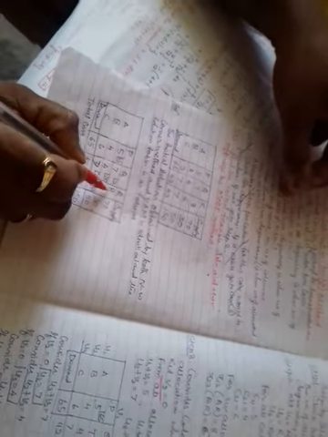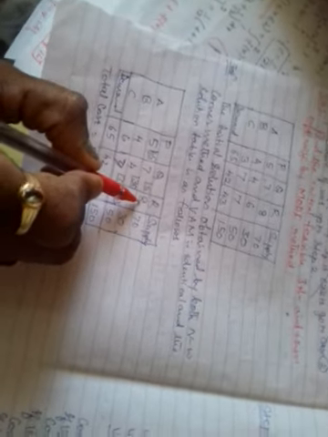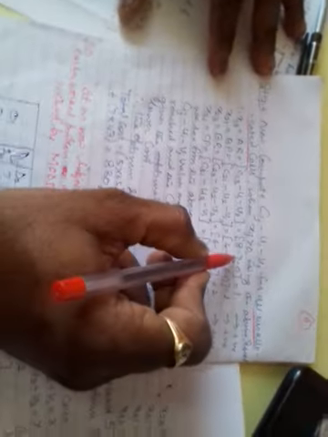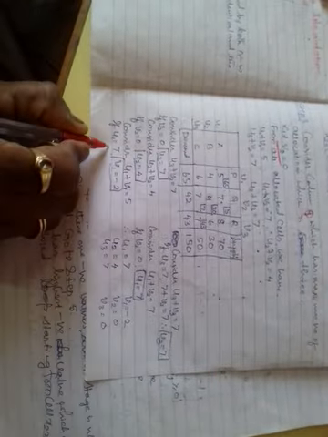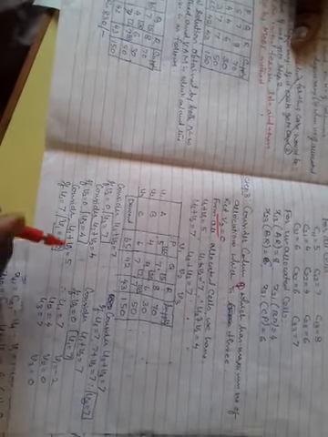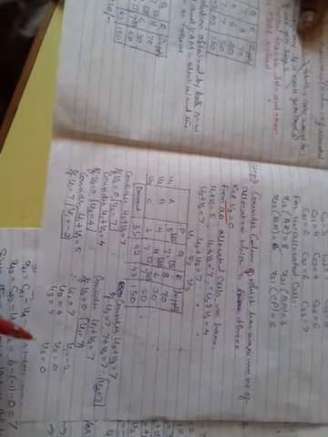C13 is shown here, a non-allocated cell. Its value is 8. Therefore, C13 is 8. 8 minus 7, U1 is equal to 7, already given. And V3 we have calculated, V3 is equal to 0. Therefore it is 1, which is positive.